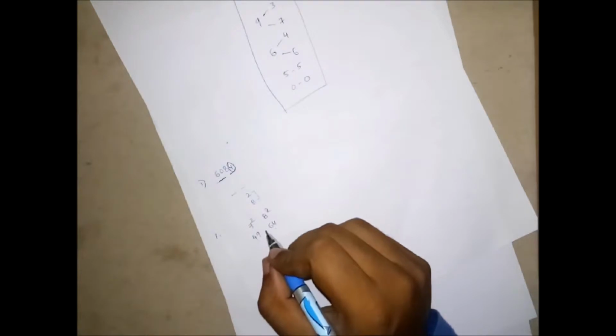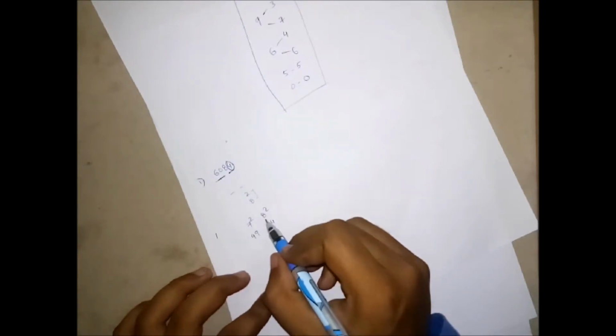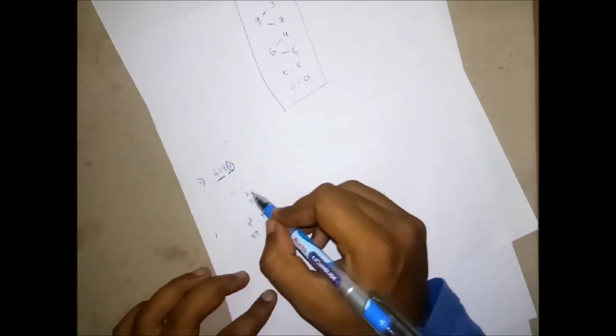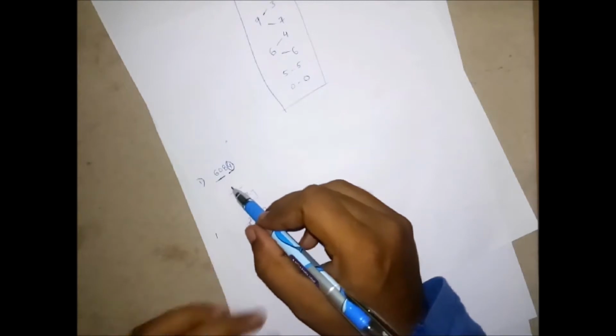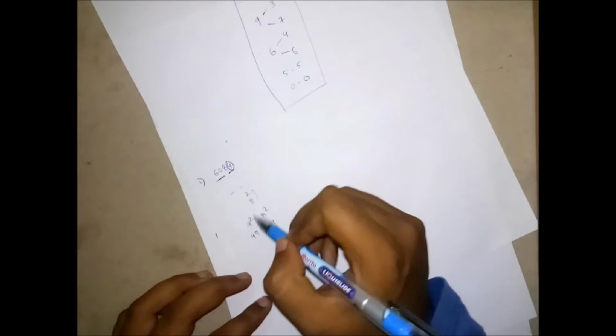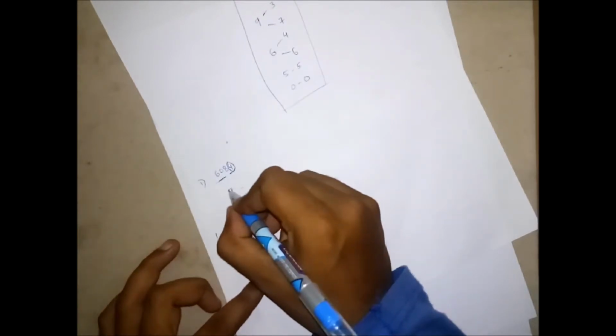But we have to always consider the least number, because if you consider 8, for example, and take 80 square, 80 square is 6400, which is greater than this number. So you have to always take the least value. So the first digit is 7.